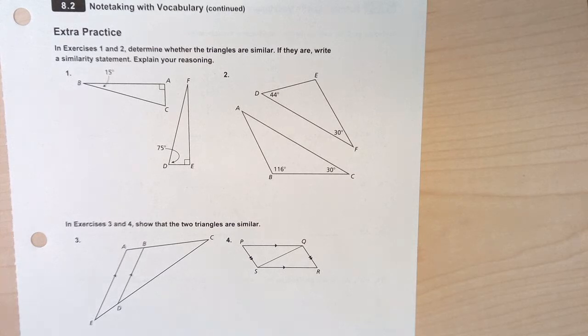Now we'll try to apply the angle-angle similarity theorem. So it says determine whether the triangles are similar. If they are, write a similarity statement and explain your reasoning. On problem number 1, you're given two angles in triangle ABC. You're given two angles in triangle DEF.